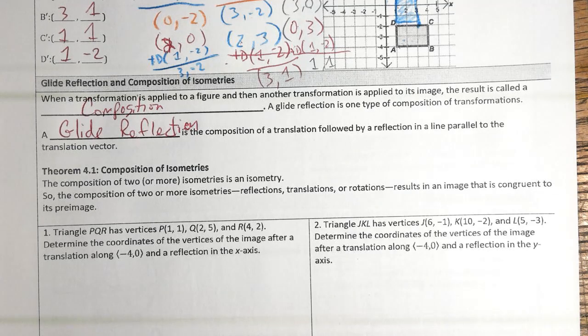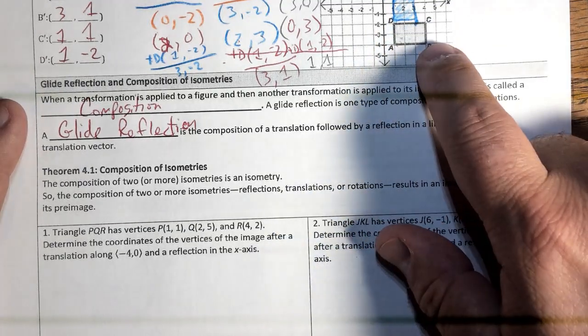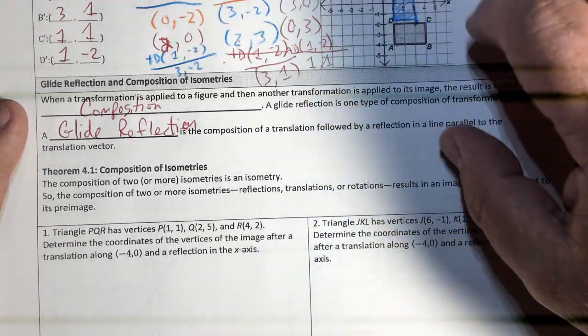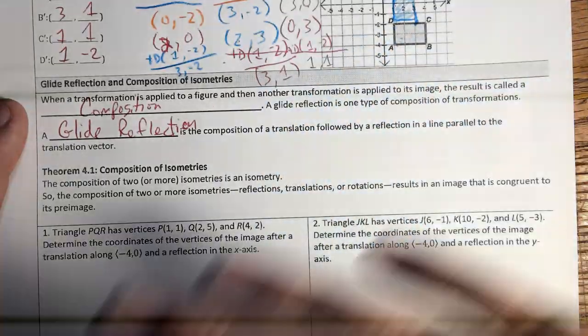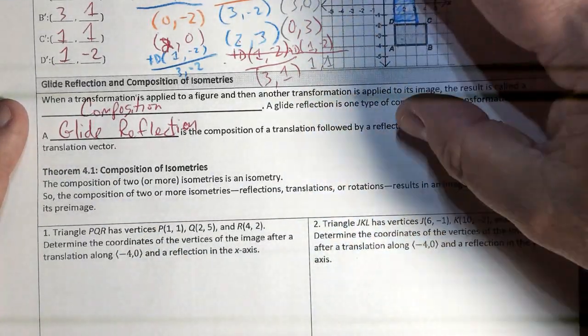So, theorem 4.1, composition of isometries. The composition of two or more isometries is an isometry. So the composition of two or more isometries, reflections, translations, or rotations, results in an image that is congruent to its preimage. So all that is saying, basically, for now, when we move a figure, it doesn't matter if we rotate it, or if we reflect it, or if we translate it, or we do all those things. Where it starts and where it ends up, it's the same shape.